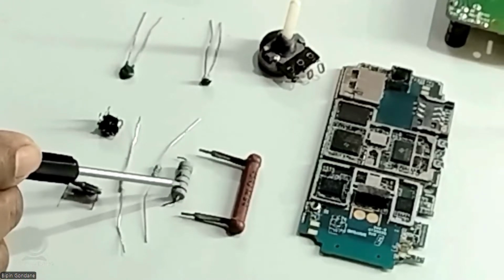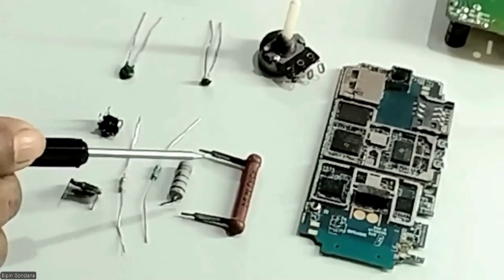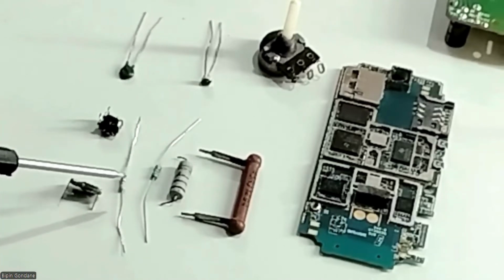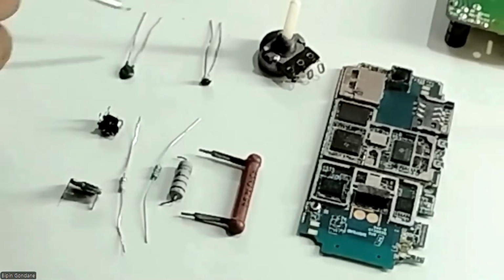You will have a color code on this. So we'll study those color codes in a later class. I will tell you how to test and how to do things and all. Today I'm just giving you an introduction about the types of resistor.